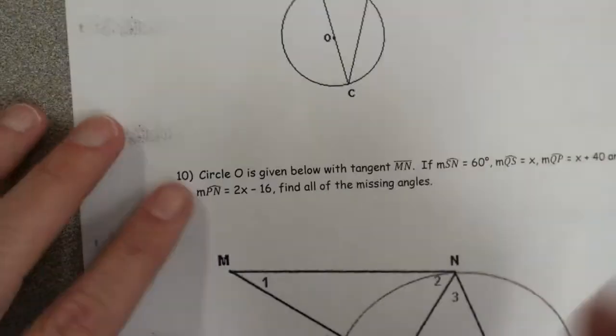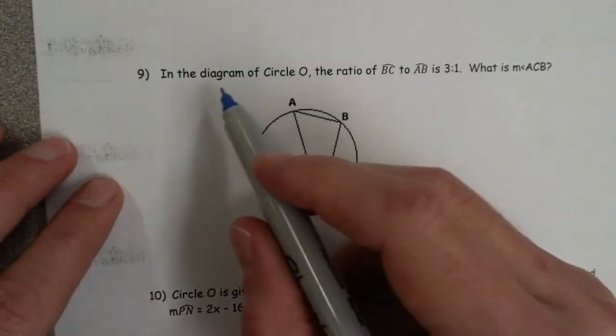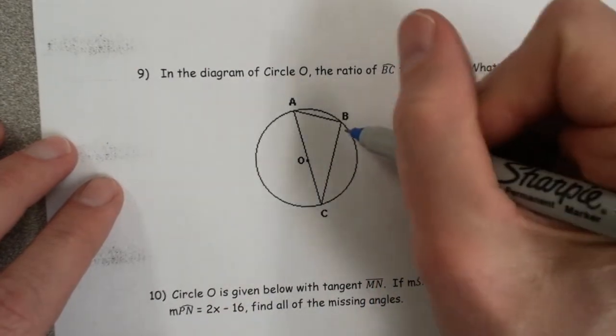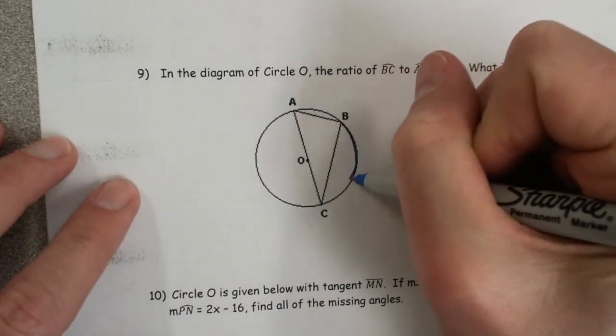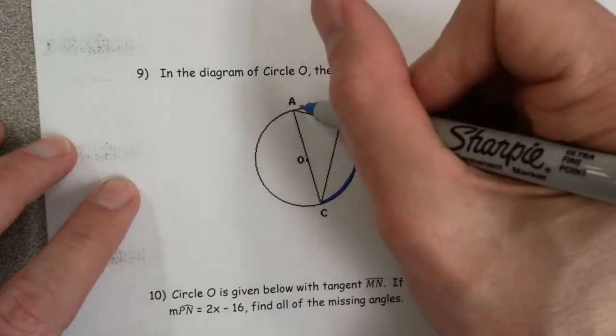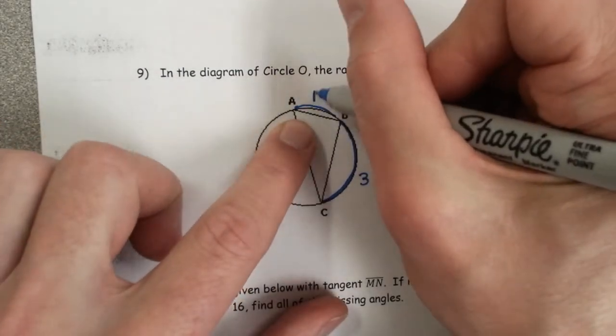Okay, let's look at number 9. All right, question number 9. In the diagram of circle O, the ratio of arc BC to arc AB is 3 to 1, meaning BC is 3 times as big as AB. So I know that BC would be 3 times as big as AB.